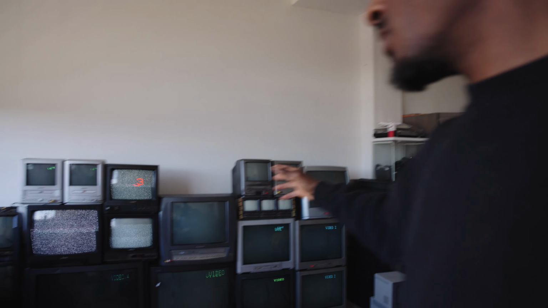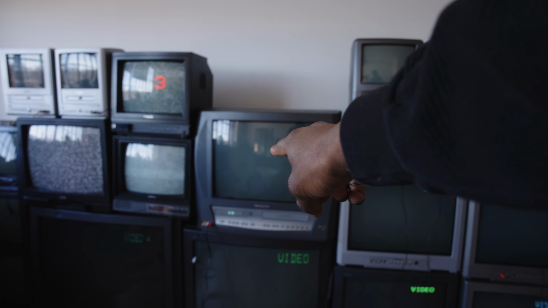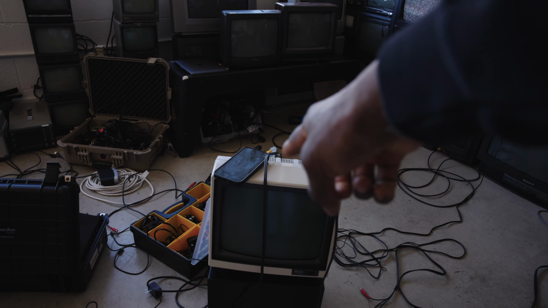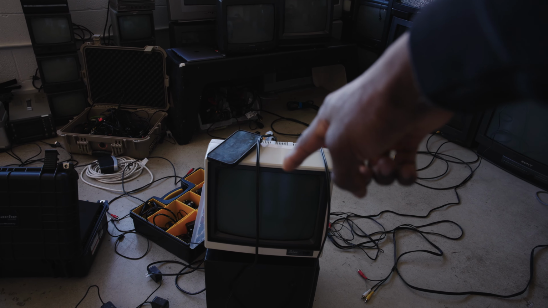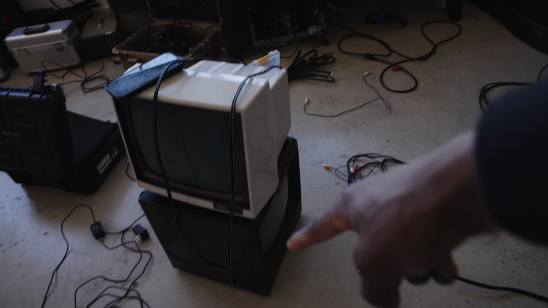Alright, so I got majority of the TVs already turned on. So now I'm just getting ready to start wiring everything up. The most important part right now is figuring out what videos I want to go across each TV. So I know for a fact that this center TV is going to have me talking on it. I have these two monitors right here. This one is like a green phosphor, and this one is like black and white monochrome.